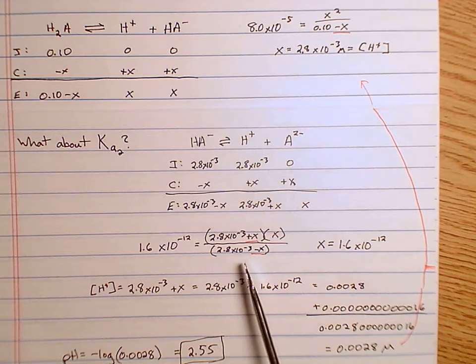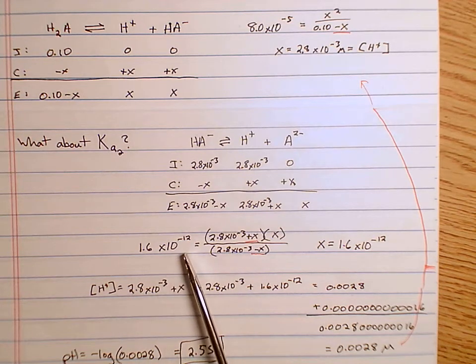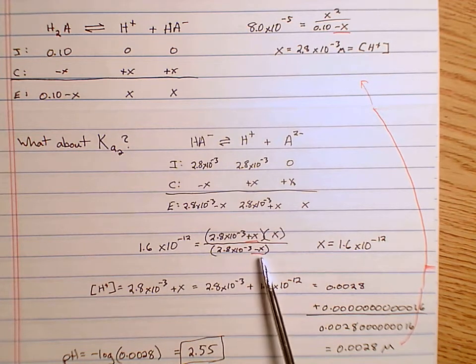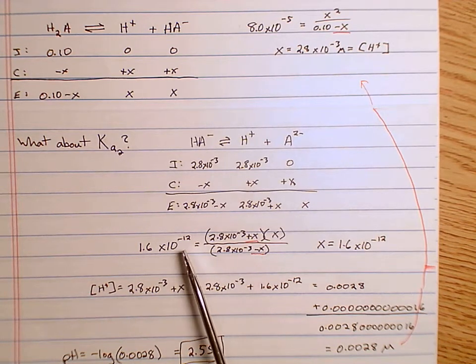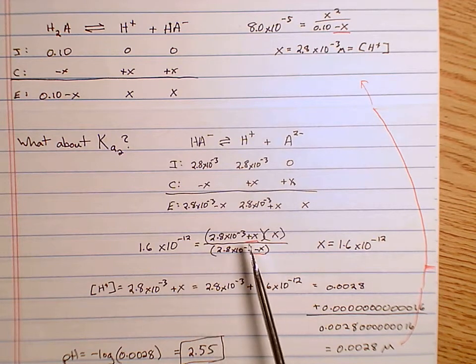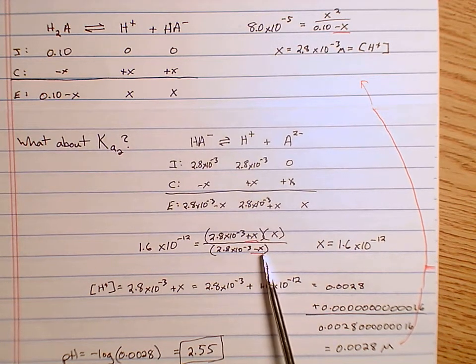Well, these 2.8 times 10 to the minus thirds are kind of small here, but look at this: 1.6 times 10 to the minus 12th. We know this reaction lies way, way, way to the left. We know this X is extremely, extremely small. So I'm going to say yes in this instance, with such a small value for our Ka, we are going to ignore the plus X and the minus X.